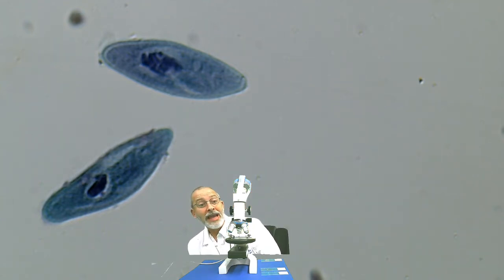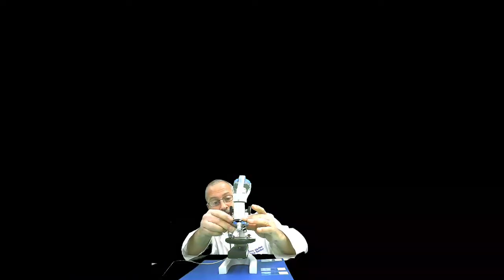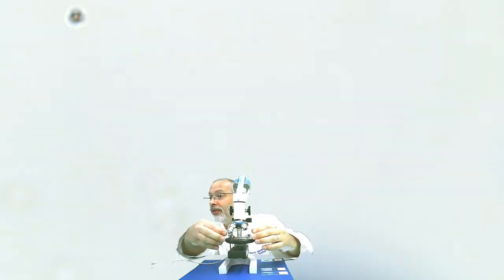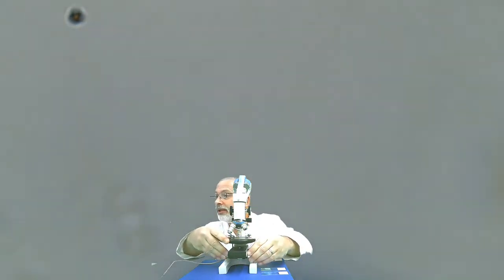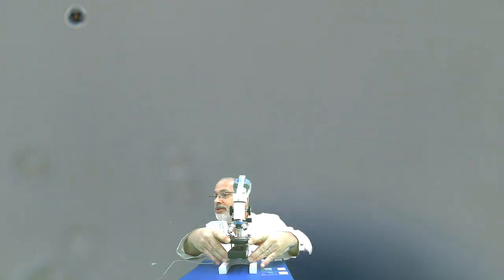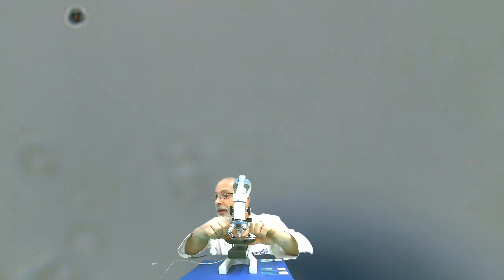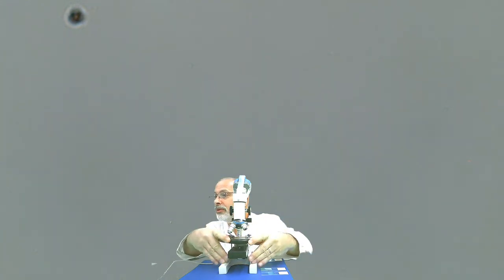All right, now I'm going to turn it over to 100 times magnification for another illustration. Let me boost up the lighting here a little bit as I look for those that we were just looking at a moment ago. Ooh, let's bring that back.